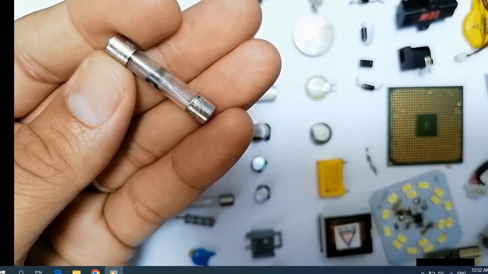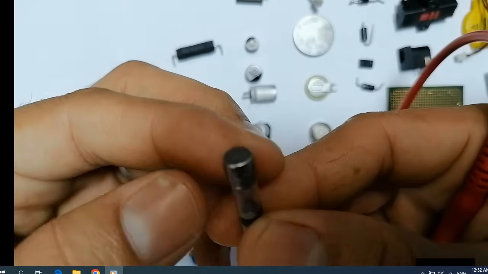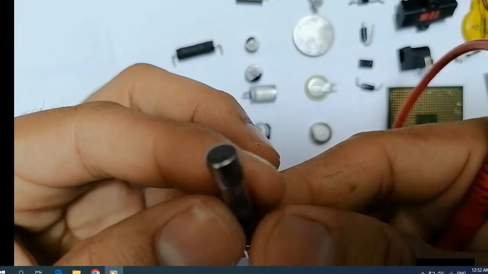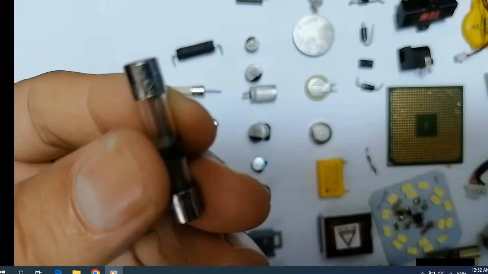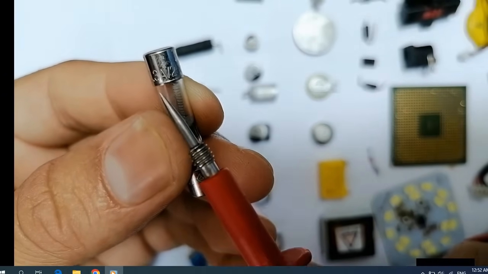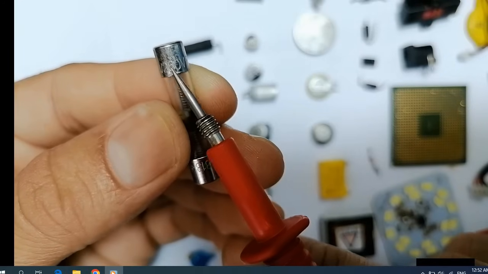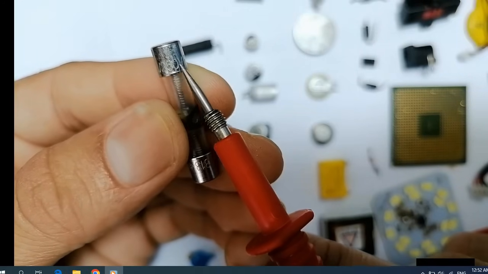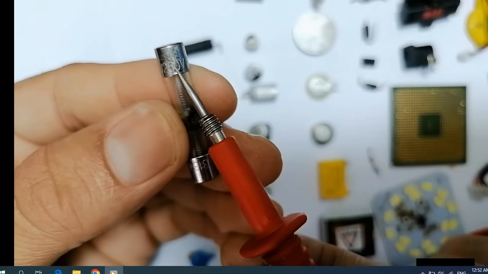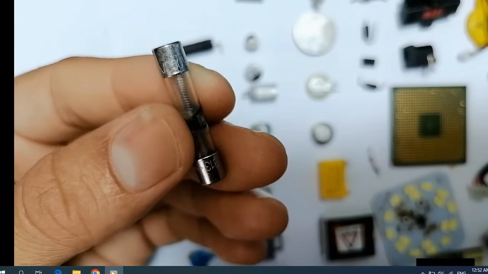The wire is cut, okay, it is burned. So of course the fuse has two main characteristics, the voltage and the amps. So let's see the characteristics for this fuse. For example, we have 3 amps, as you can see, and 250 volts. So if this fuse has failed, you should replace it with another fuse with the same characteristics, 3 amps, 250 volts.